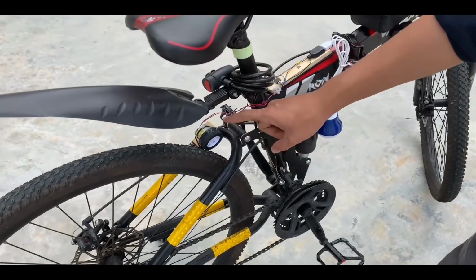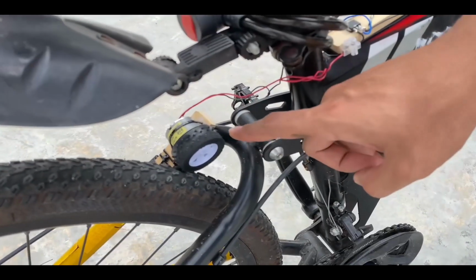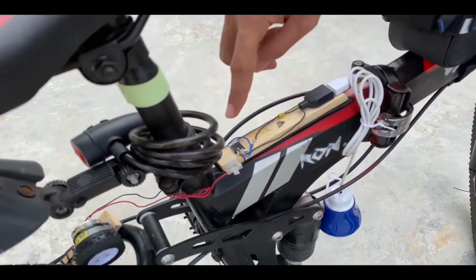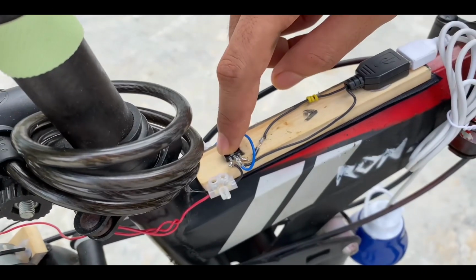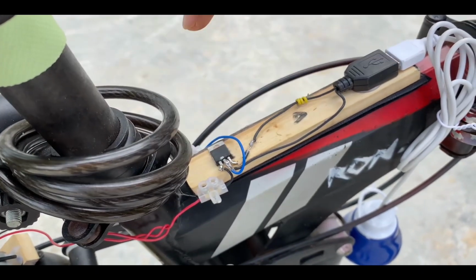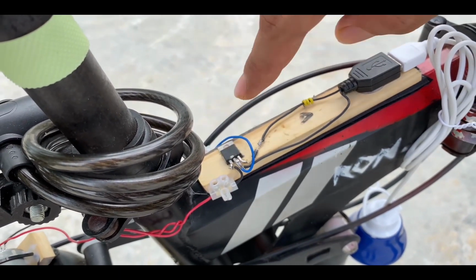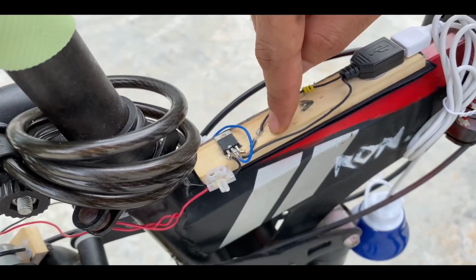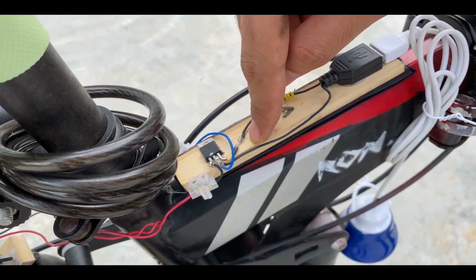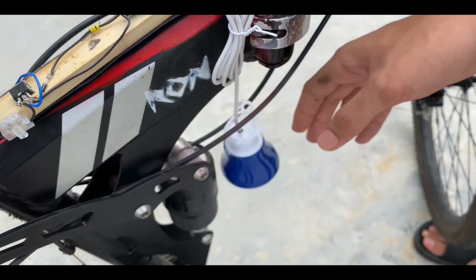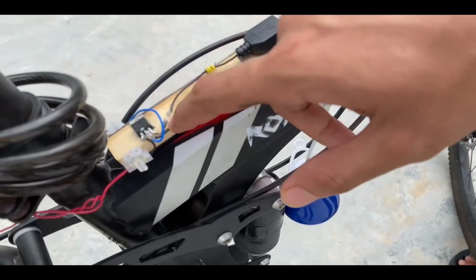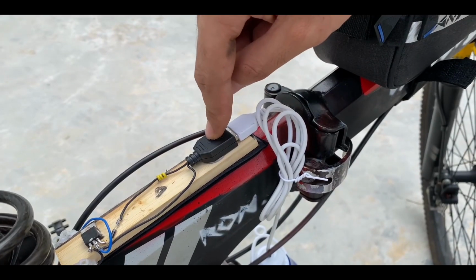As the wheel turns, it will produce power, voltage, and supply it to the LM7805. The LM will limit the voltage to a maximum of 5 volts. The 5 volts are sent to the diode. The diode is to prevent any reverse current, to prevent the load from burning. Then from the diode, to the USB port.